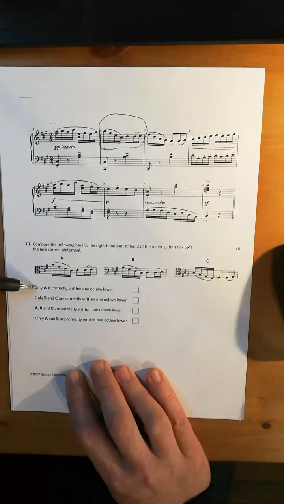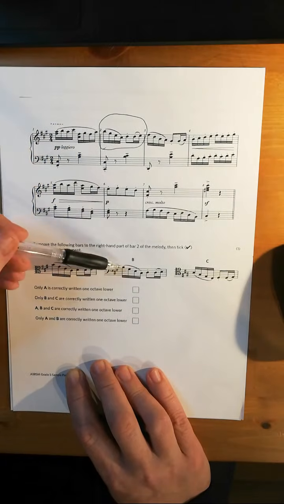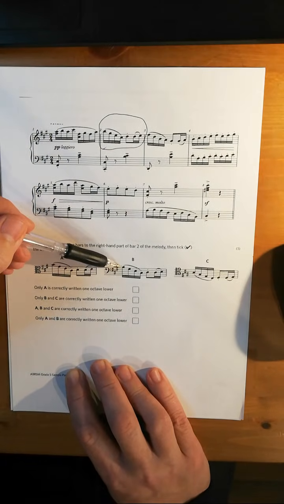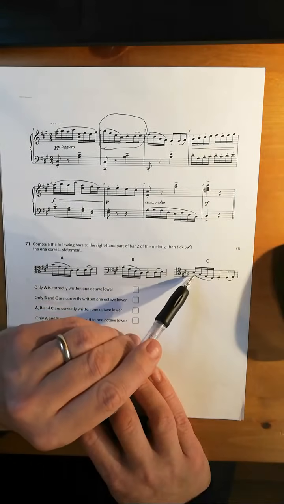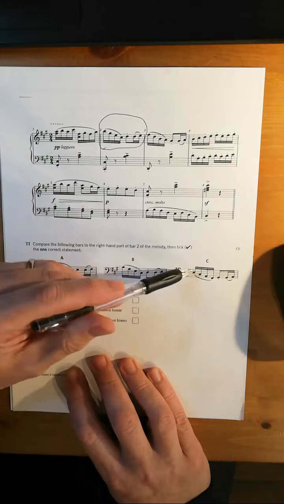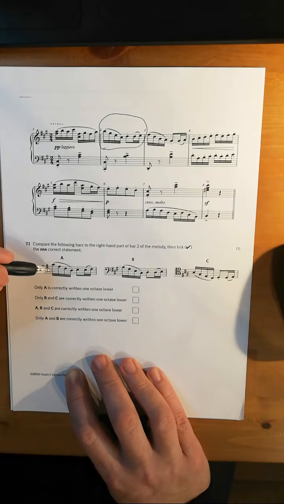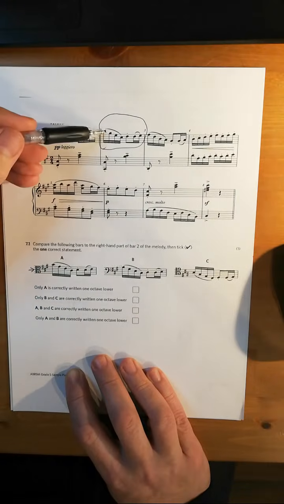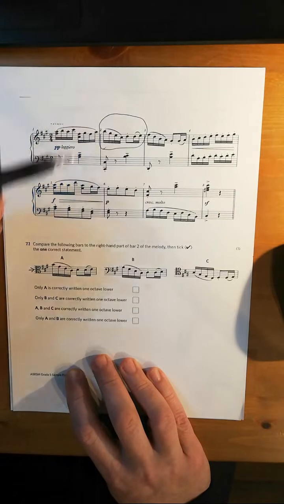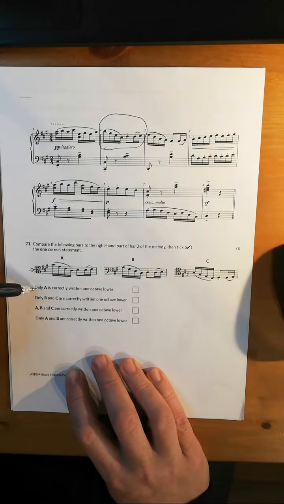Okay. The only A is correctly written 1 octave lower. Okay. So, if I put that and that note together, that's 2 octaves lower. This note is the B below middle C. Again, it's 2 octaves lower. This is the B, hang on a minute, C, E, G, B, above middle C, because middle C is here. That is an octave higher again. So that is actually correct.